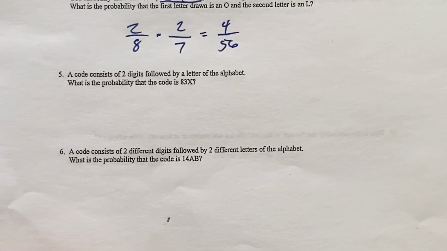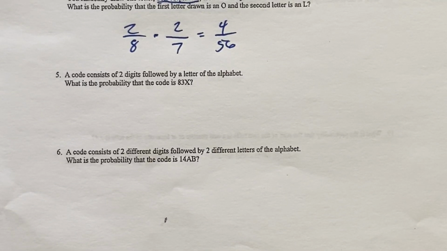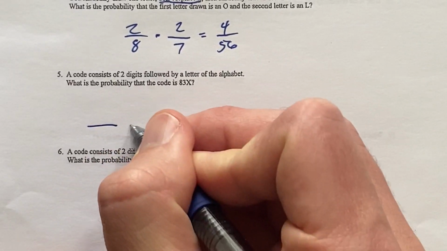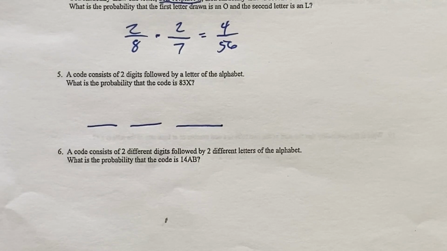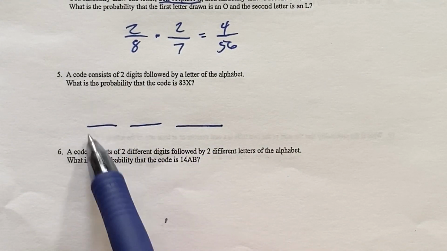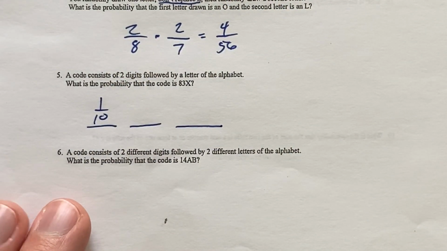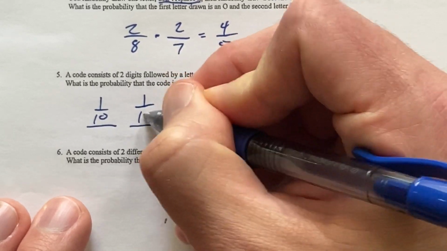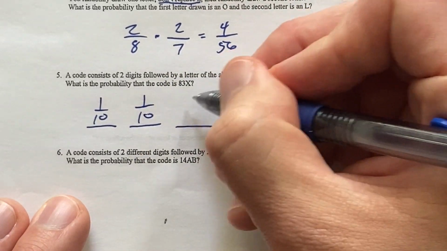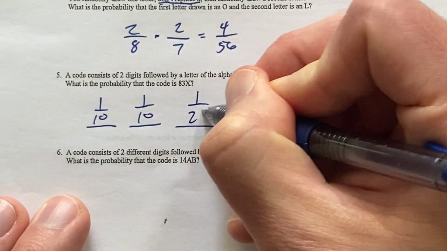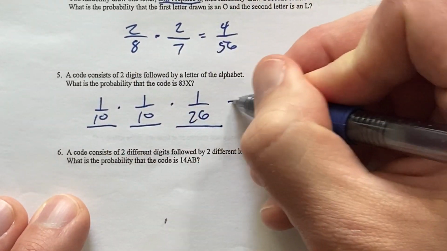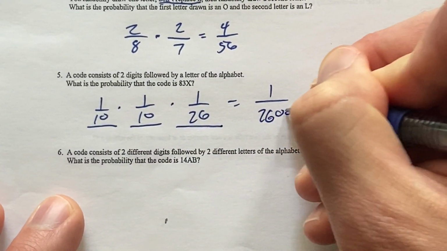Number 5, we have a code consisting of 2 digits followed by a letter of the alphabet. What is the probability that the code is 83X? Well, I have 3 different characters in my code or my password. And what's the probability that the first one is an 8? 1 out of 10. What's the probability we get a 3? 1 out of 10. What's the probability we get an X for our letter? 1 out of 26. Multiply those, that's 1 out of 2,600.